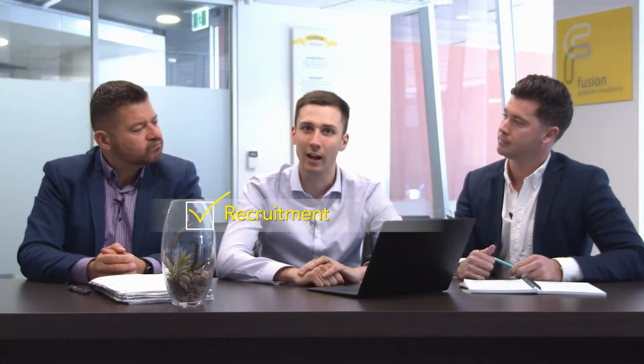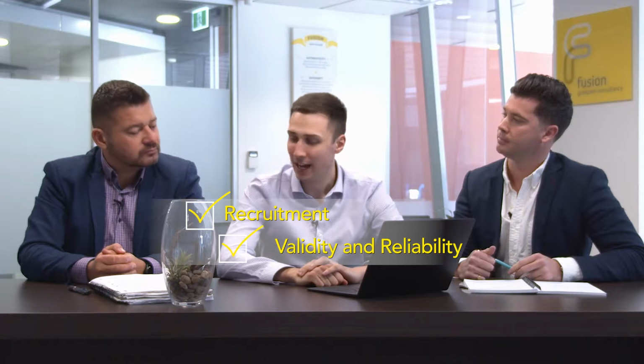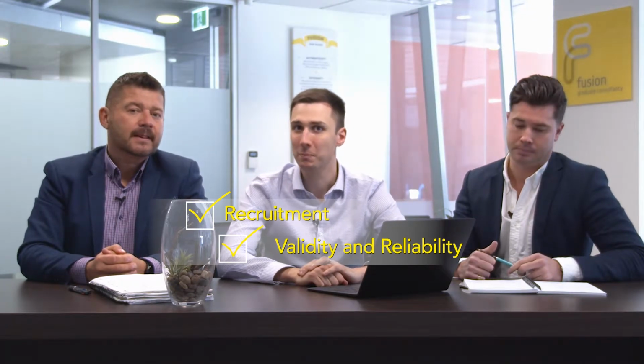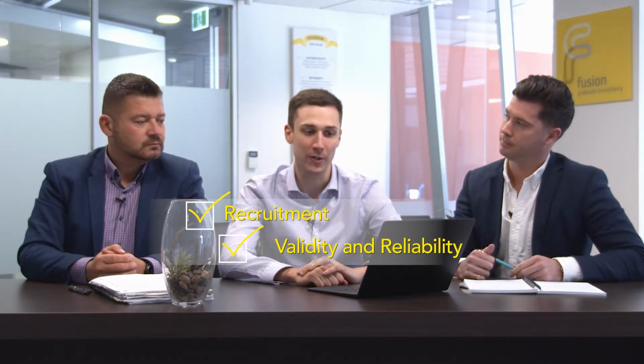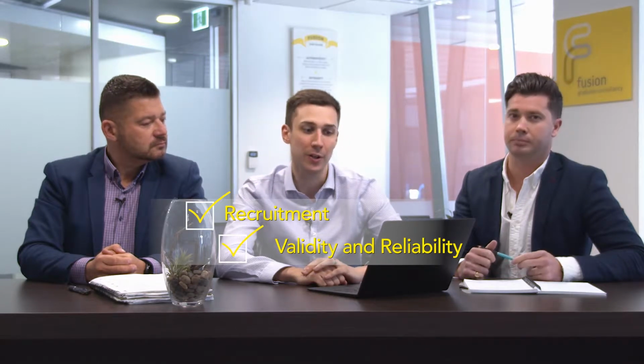With the recruitment process, underpinning a successful graduate recruitment process is making sure there's validity and reliability in your approach. What we mean by that is it ultimately needs to measure the key competencies that you've identified as predicting success in your organisation, both for graduates joining now, but also into the future as well.